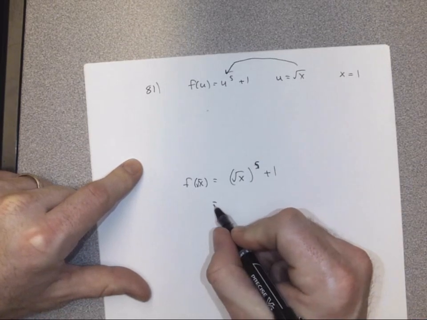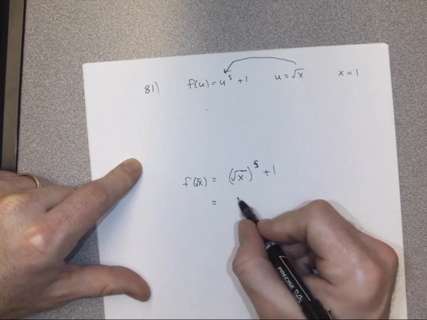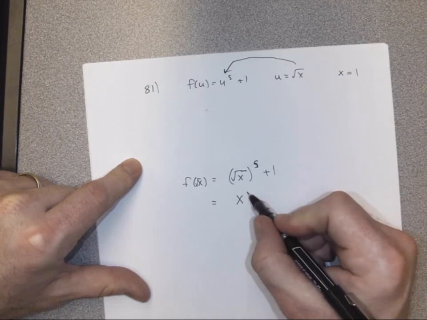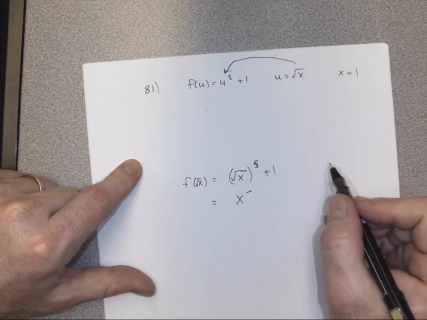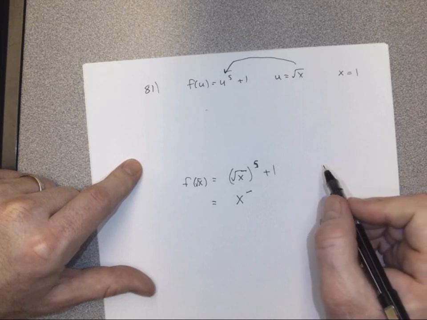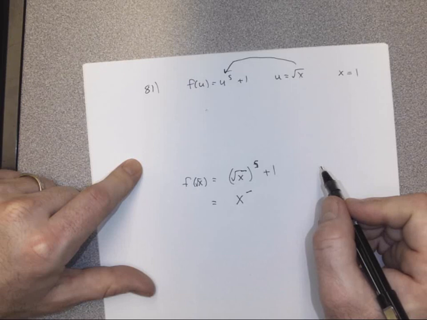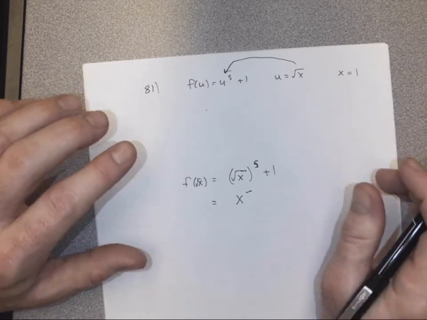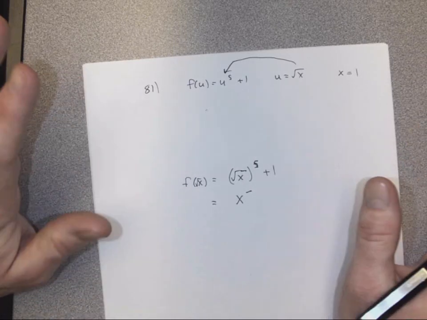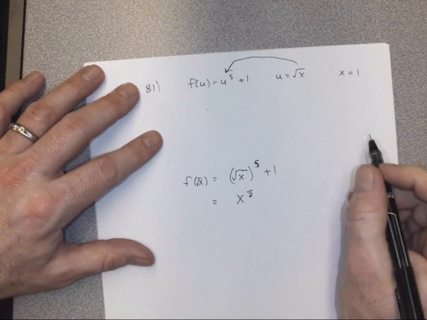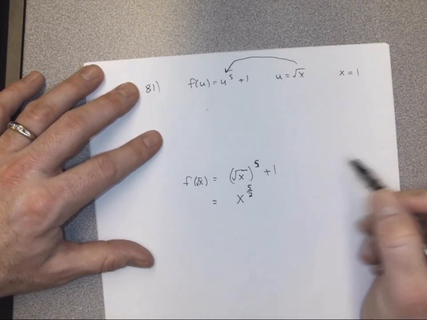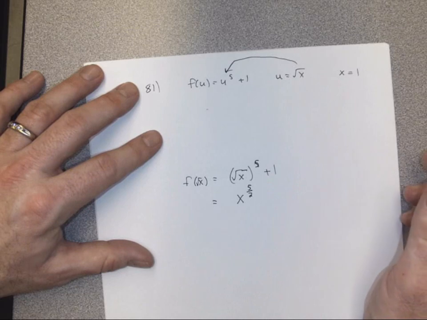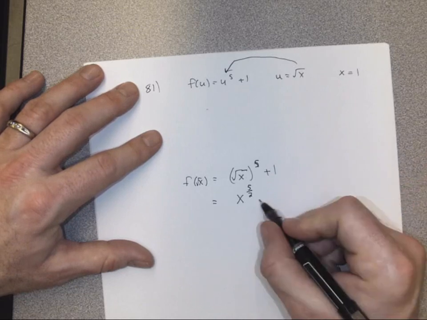So this is going to be equal to, well, remember that this is a power. This is x. Where's the radical go? Is it in the denominator or in the numerator? So if I say square root, what power is that? 1/2 power. So the square root is 1/2 power. When I say 5th power, it means up here, right? So that is 5/2 power. Does that make sense? It's a square root of x, okay, plus 1.